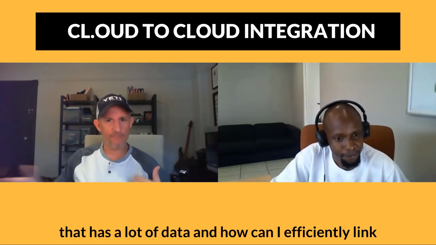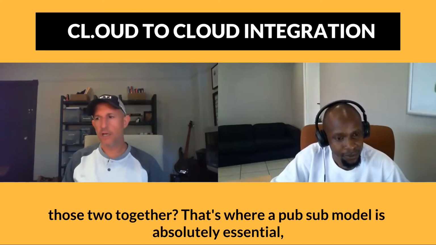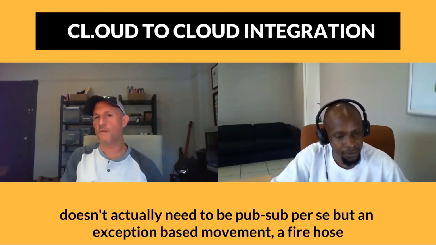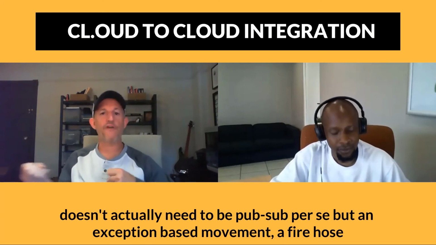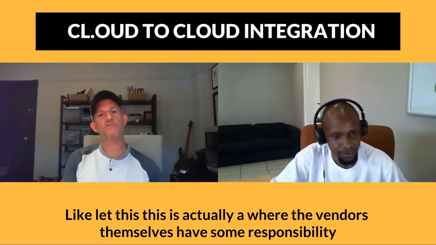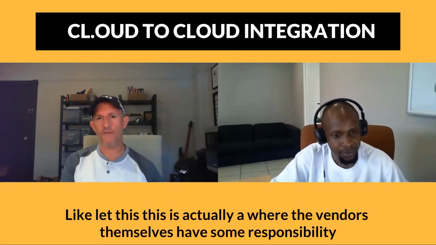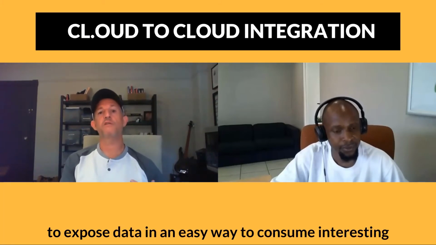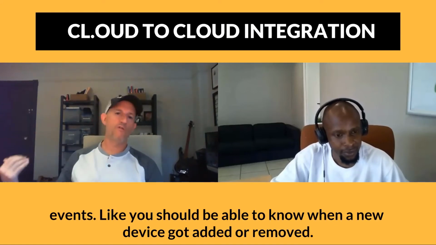And how can I efficiently link those two together? That's where a pub-sub model is absolutely essential. To try and move that much data in a request-response way, or let's just say it doesn't necessarily need to be pub-sub per se, but an exception-based movement, a fire hose of information and interesting events. This is actually where the vendors themselves have some responsibility to expose data in an easy way to consume. Interesting events, like you should be able to know when a new device got added or removed. You should know when new data or events have arrived, a conduit.